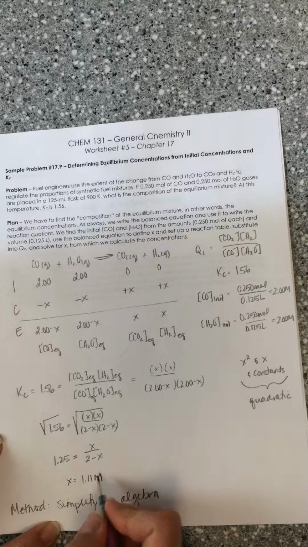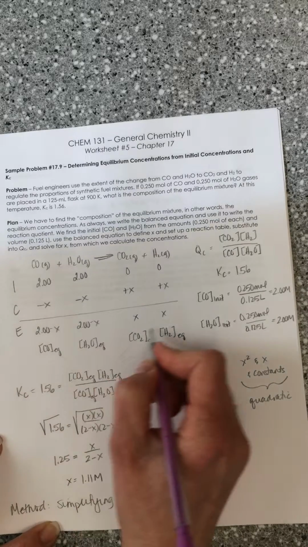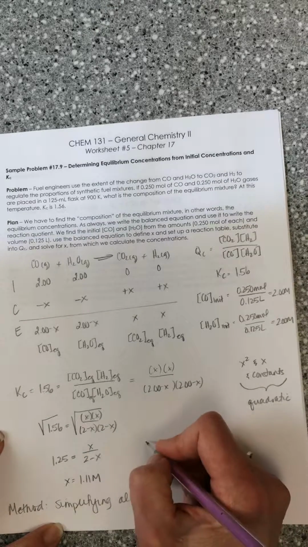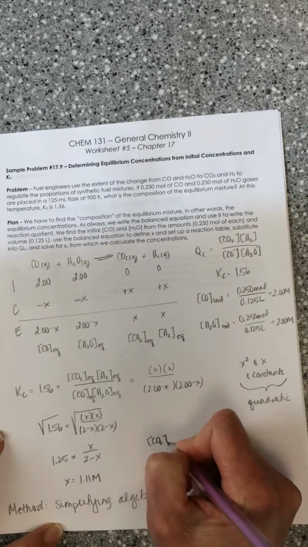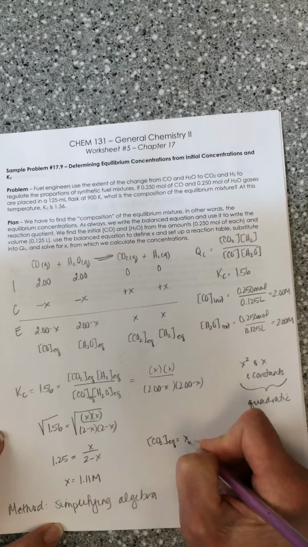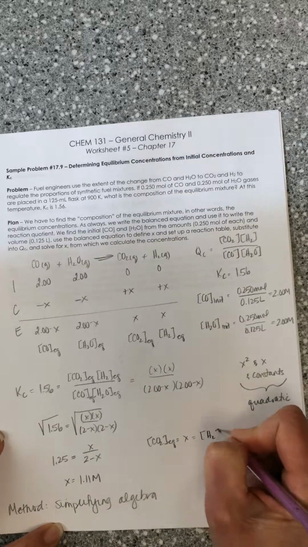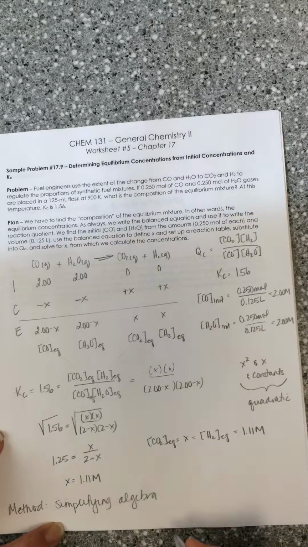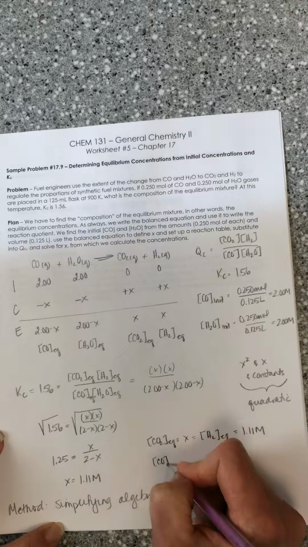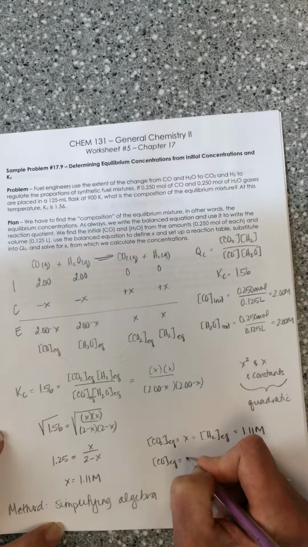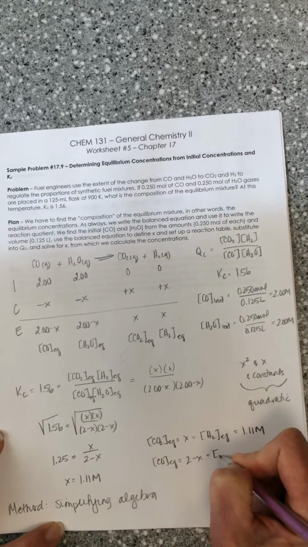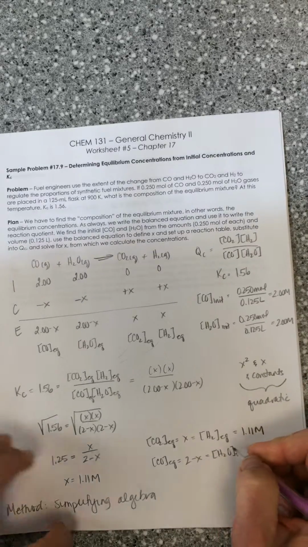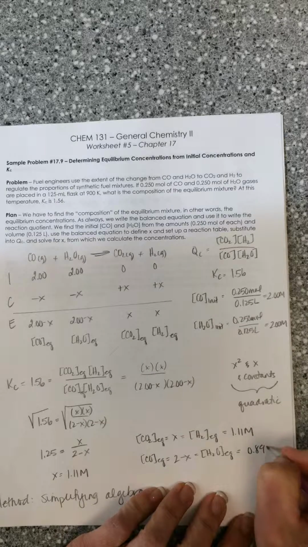Once you figure out what your x is, then you need to substitute it back into what these equilibrium expressions were in order to solve for their actual value. So the concentration of CO2 at equilibrium is equal to x, which is equal to the concentration of H2 at equilibrium, and that's 1.11 molar. The concentration of CO at equilibrium is equal to 2 minus x, and again, that's equal to the concentration of H2O at equilibrium, and that's equal to 0.89.